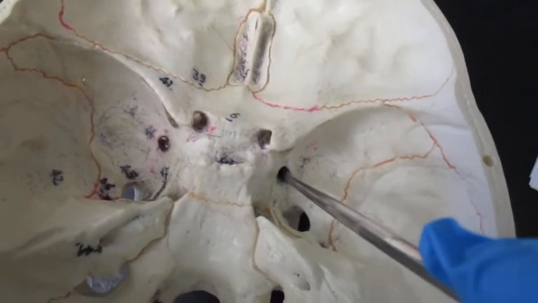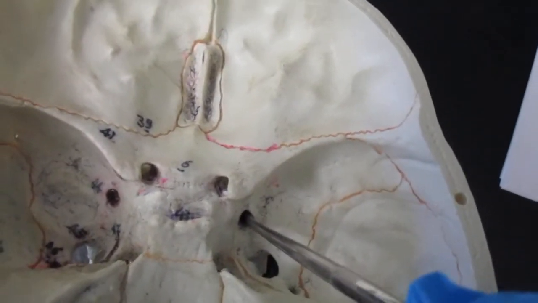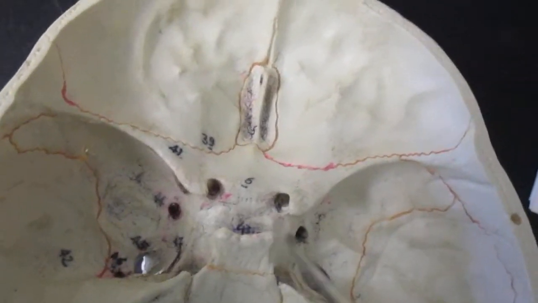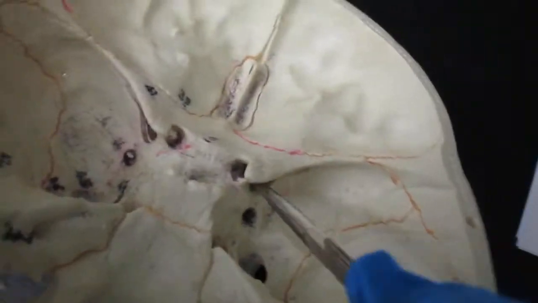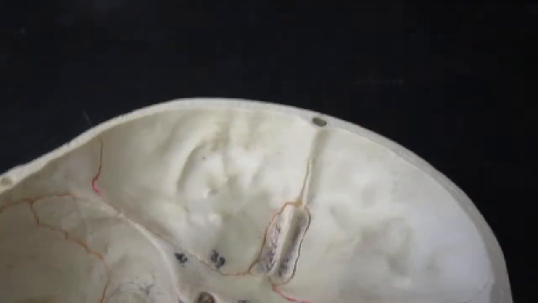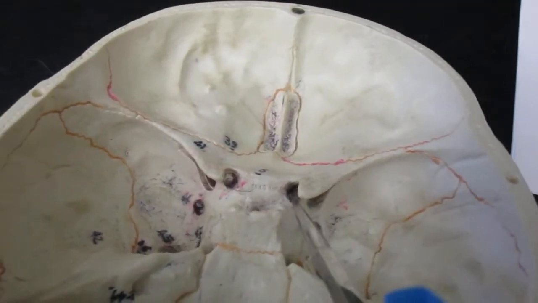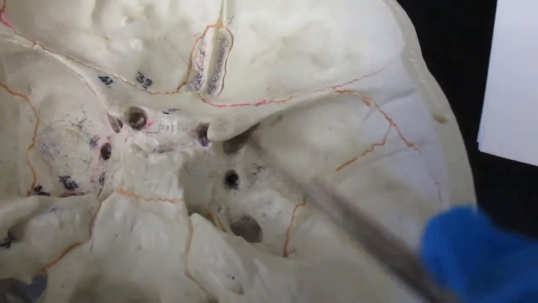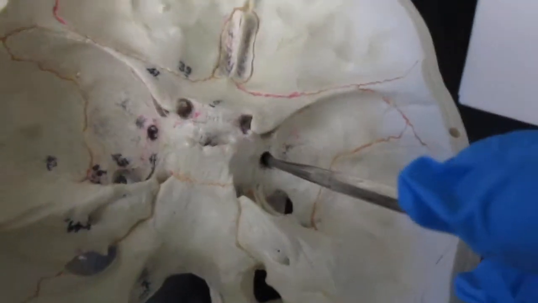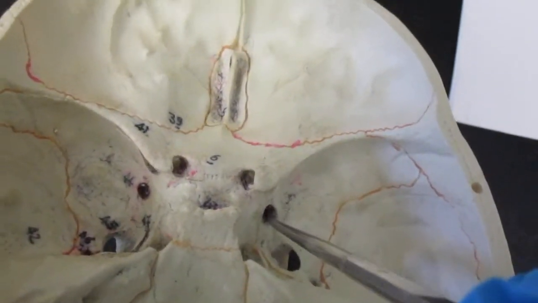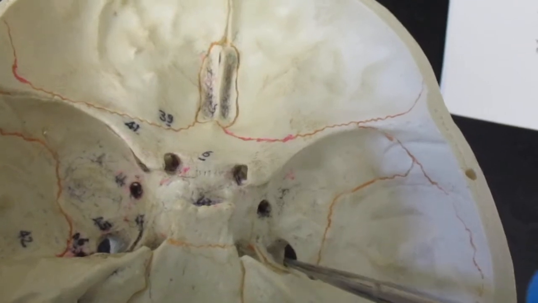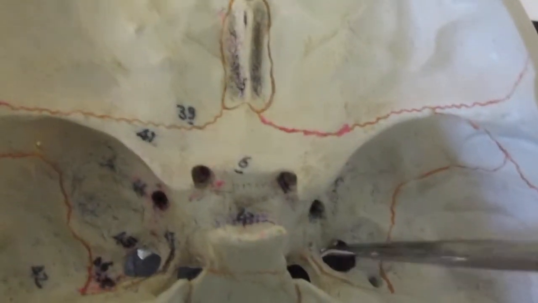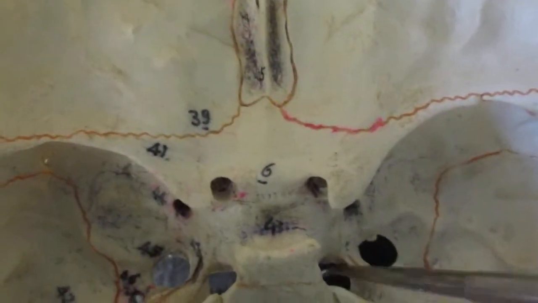This is the foramen rotundum right here. Foramen rotundum. So this is your optic canal here. This is your optic canal right here. This is your superior orbital fissure, foramen rotundum. Okay, now what's next? We have the foramen ovale. And what's next? Foramen lacerum.